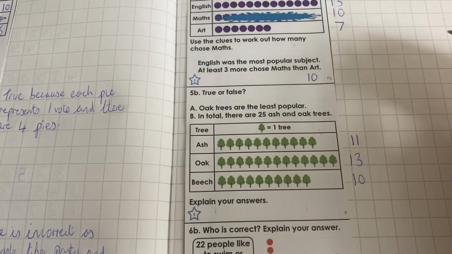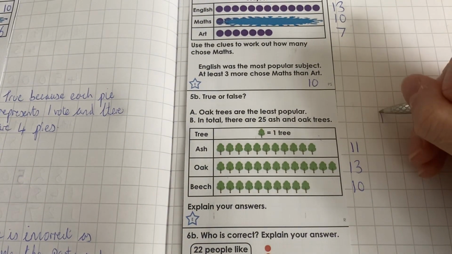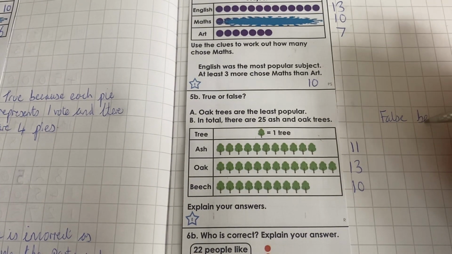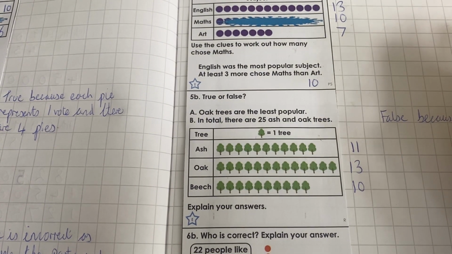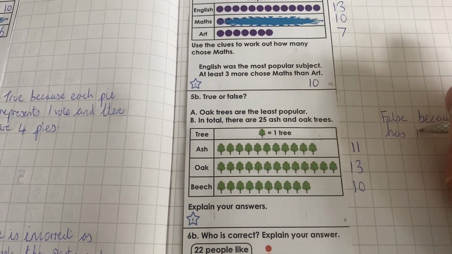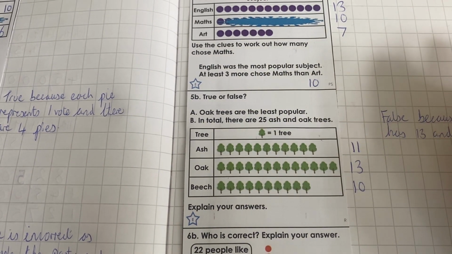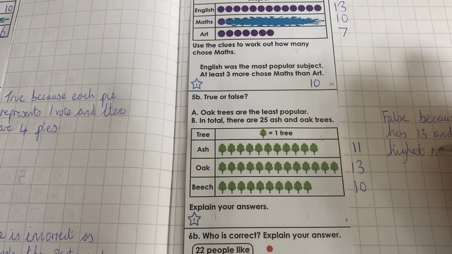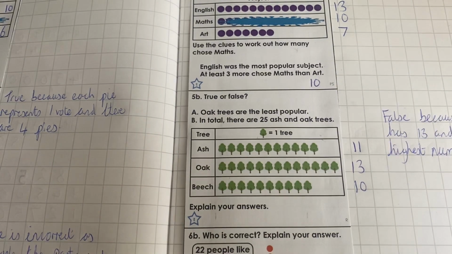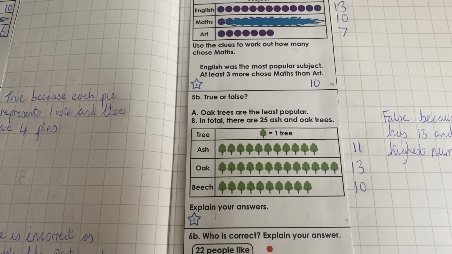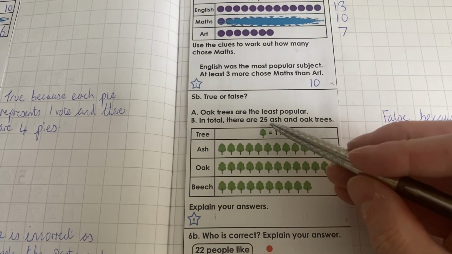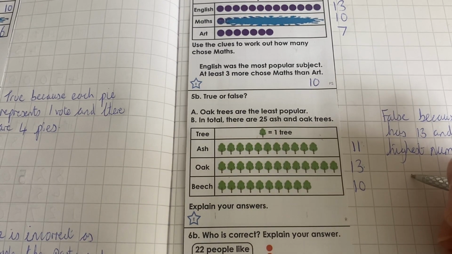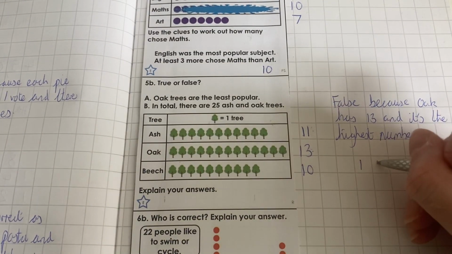So oak trees are the least popular. We can say that this is false, because we can see oak has 13. False, because oak has 13 and it's the highest number. So that's our explanation there. Very simple. In total, there are 25 ash and oak trees. So we need to add these 2 amounts together. 11 plus 13. So we could just use a calculation to help us.